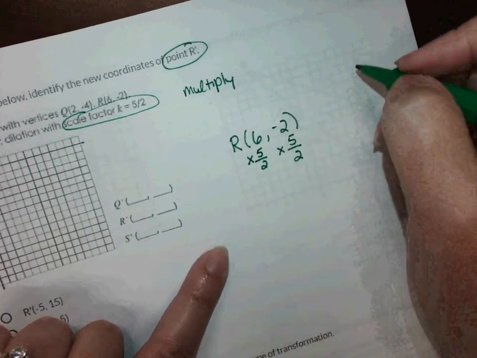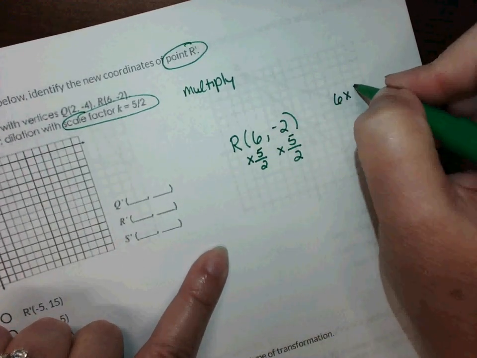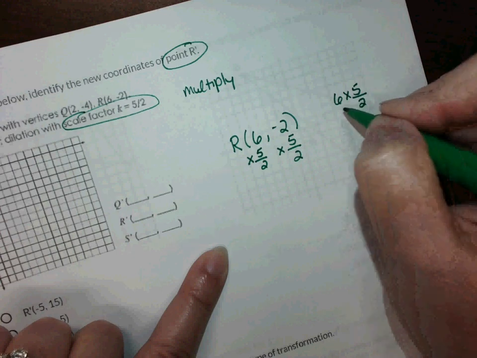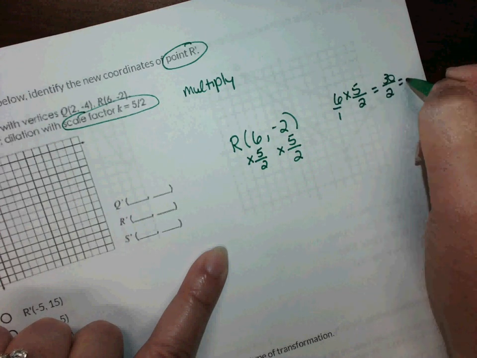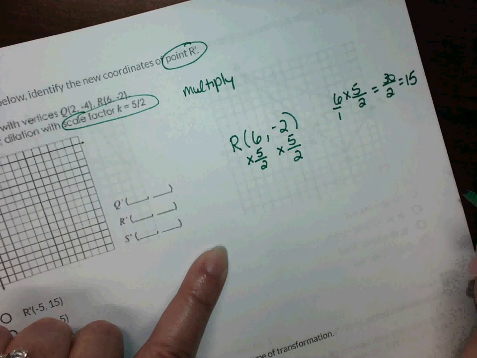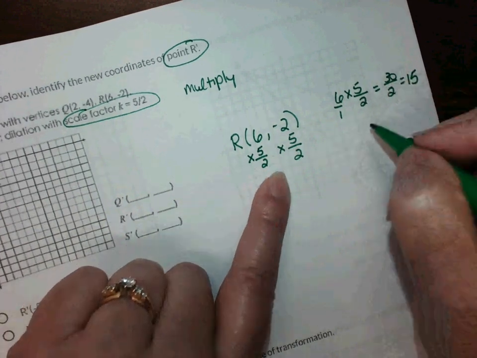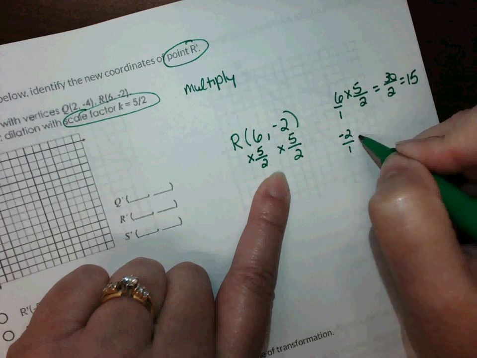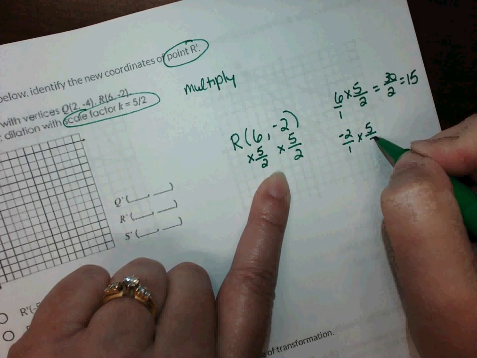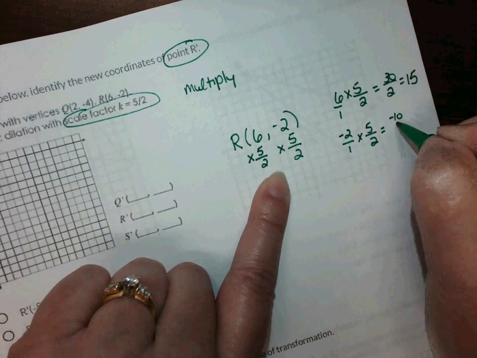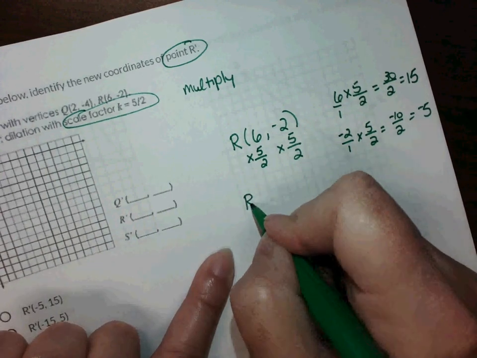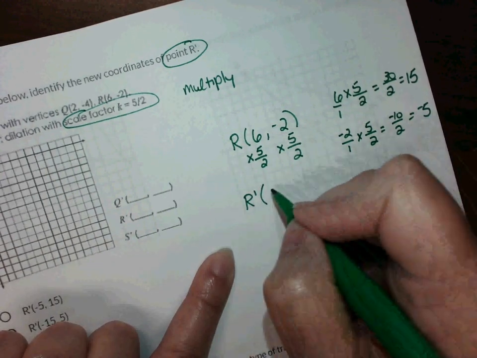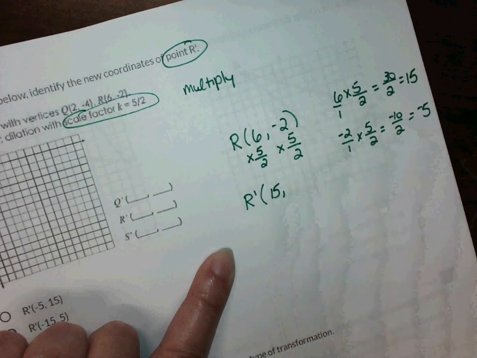So here's what I'm going to do. I'm going to go 6 times 5 over 2, and that equals 30 over 2, which equals 15. Then I'm going to do negative 2 times 5 over 2, and that equals negative 10 over 2, which equals negative 5. So my coordinates for point R prime would be 15, comma, negative 5.